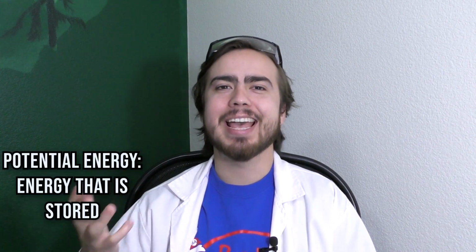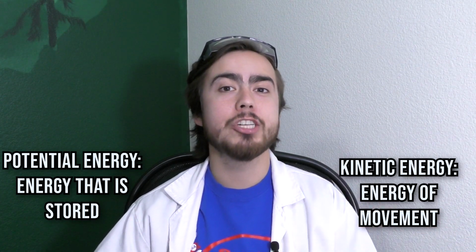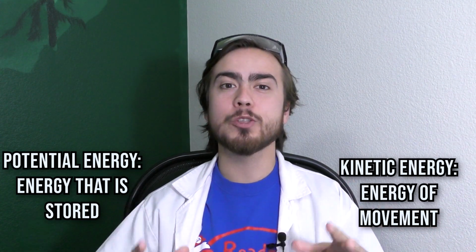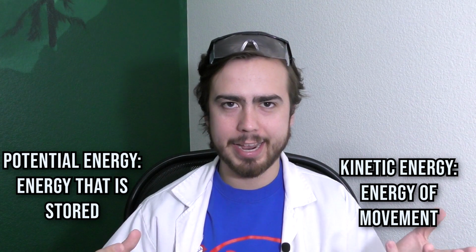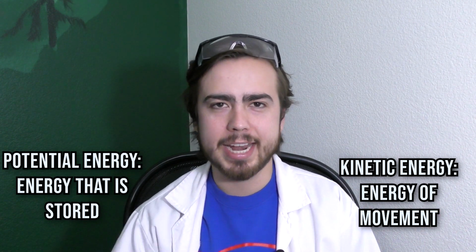Potential energy is energy that is stored, and kinetic energy is the energy of movement. And you will use both the potential and kinetic energy to do your engineering challenge this week, which is to create a powered vehicle. Now, when I say vehicle, I mean anything like a car, a wagon, a truck, a motorcycle, or even a boat.